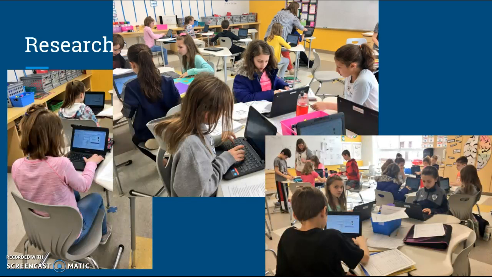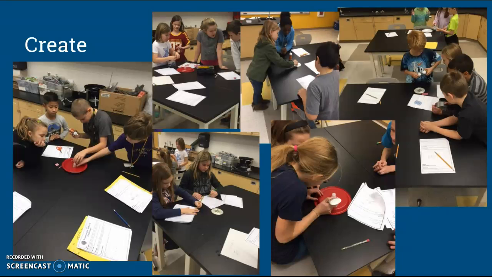So the first step is to research. So here I have some pictures of my students doing a little bit of research on how they're going to make their hovercraft. Next, after they research and they design a hovercraft, they actually go through and create it. As you can see, I've got a couple different materials being used here. A lot of people choose the plastic red plate.